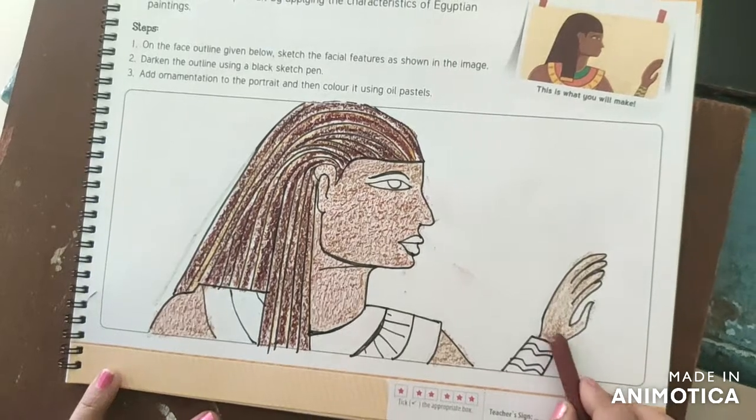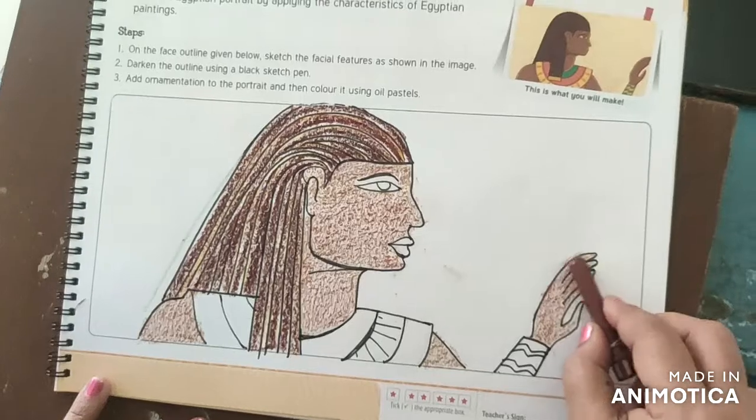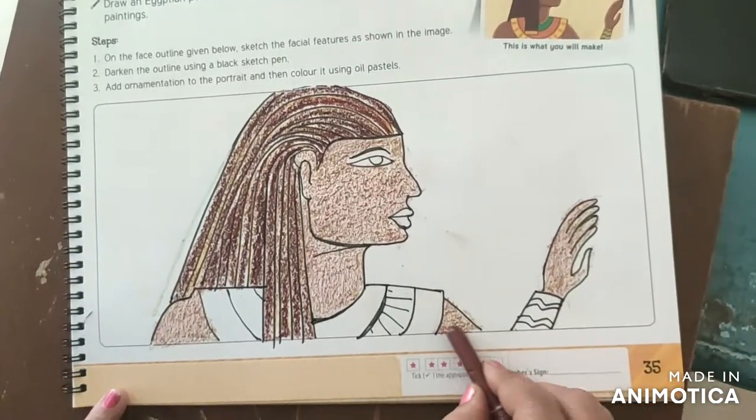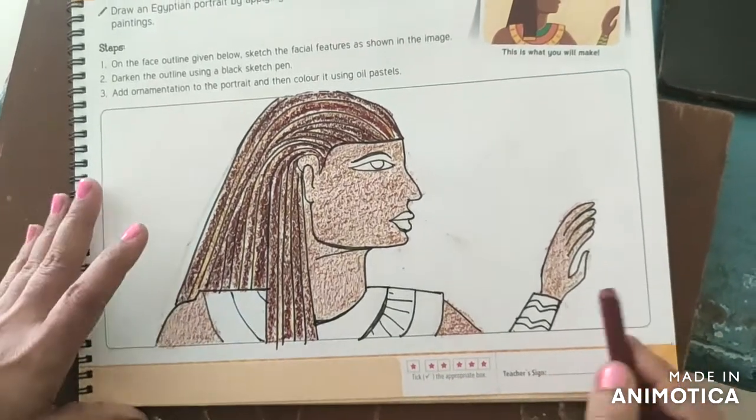Try to keep the balance of pressure on our hand.